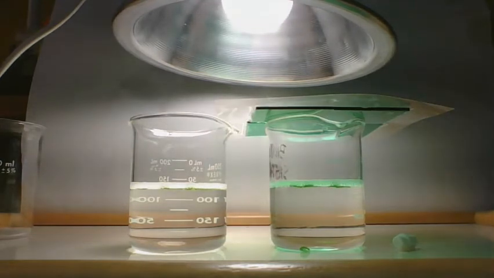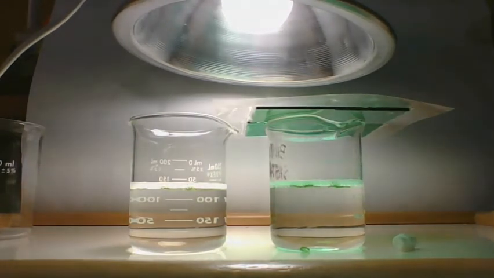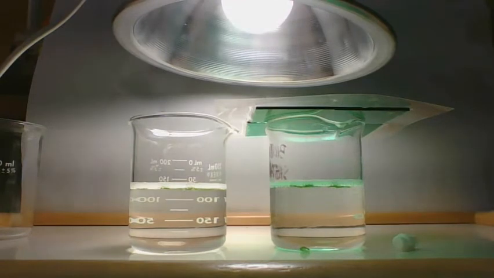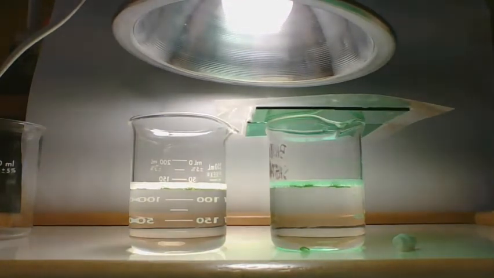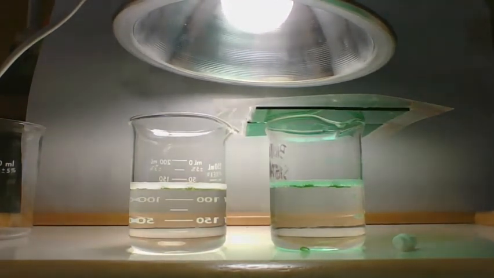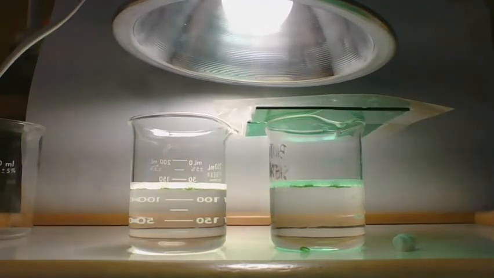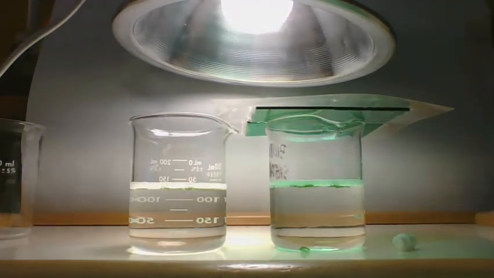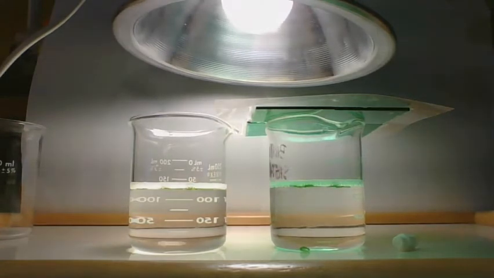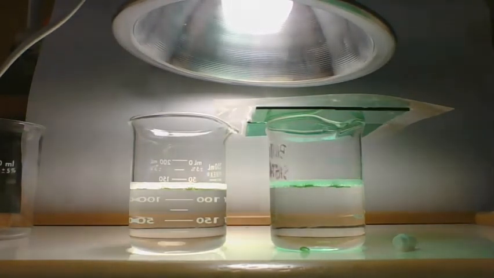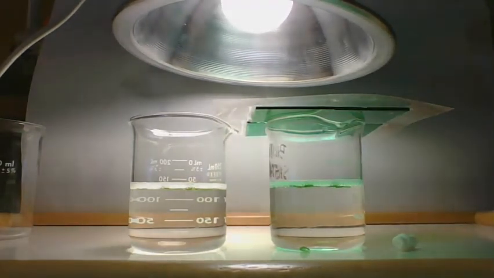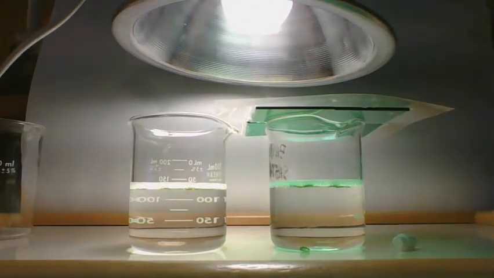So the white light definitely got all 10 to go up first, but I think they started on the green side before they started on the white side. I wonder why that is, because green was the color that we thought was reflected, wasn't it? I'm going to check again in about 25 seconds.